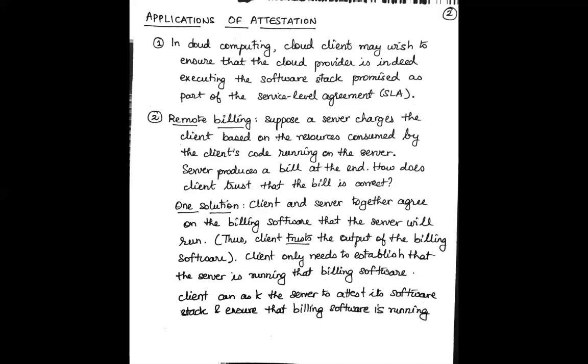But what is the problem with this solution? The problem is that the client is having to run all of the code locally. In doing so, you have defeated the purpose of cloud computing, which is to outsource all of your computation to the cloud. So this is a non-starter.